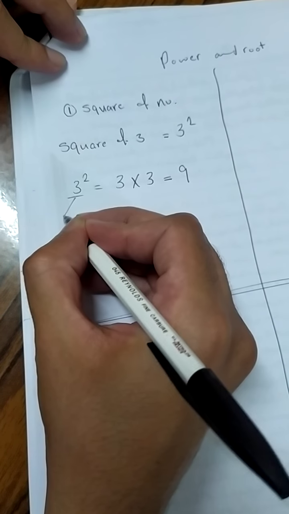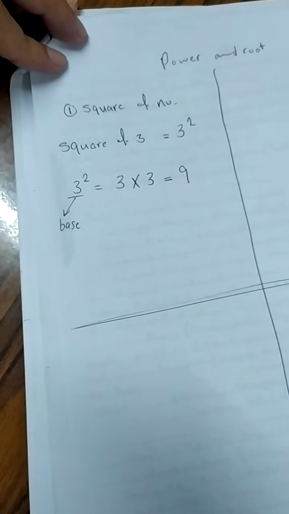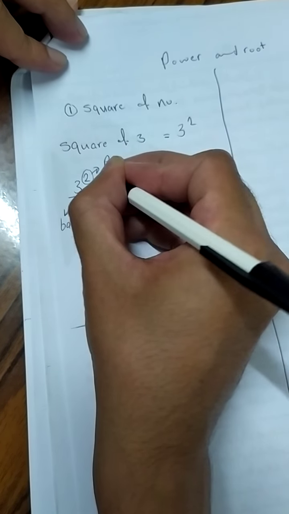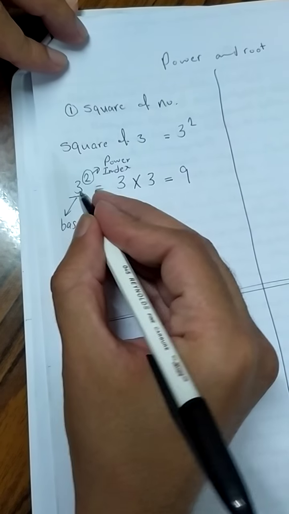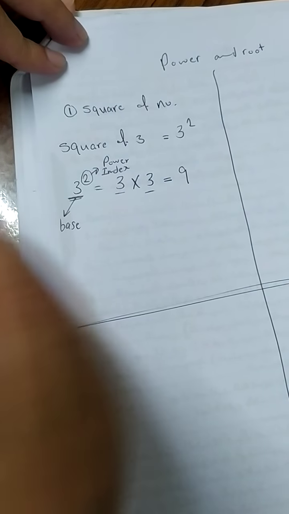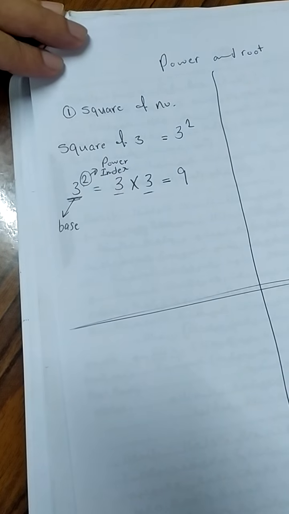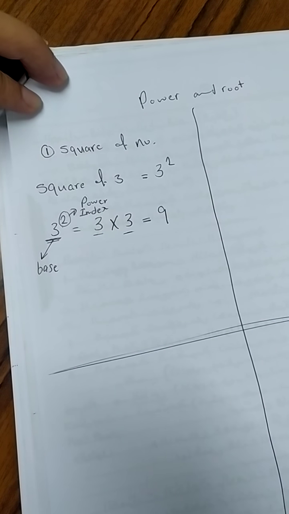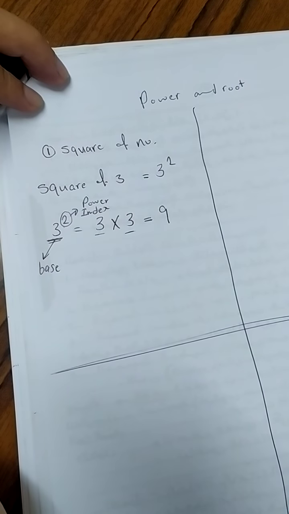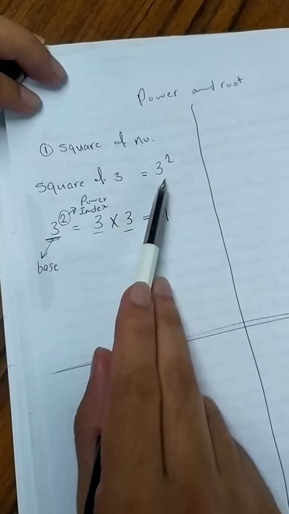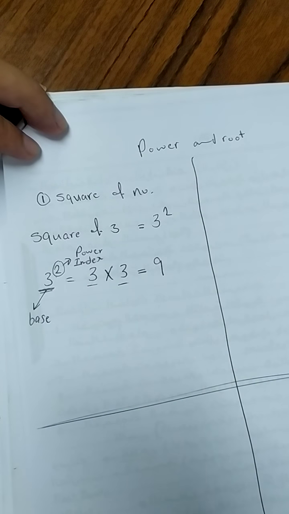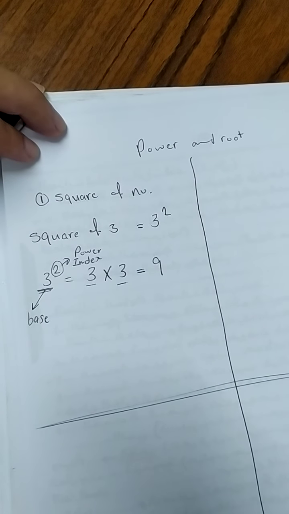So this number here, we call it a base. Okay, this is called the base, and this number here, we call it the power or the index. 3 here, the base, means the number that I'm going to multiply by itself, and 2 means that I'm going to multiply by itself 2 times. So 3 times 3 equals 9. So if I ask you what is the square of 3, you'll say: Mr., square of 3 means 3 to the power of 2, which means 3 multiplied by itself 2 times, which is equal to 9. This is what we mean by square of 3, or 3 to the power of 2.